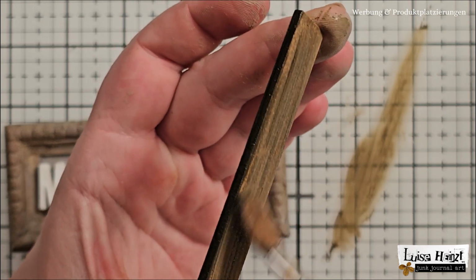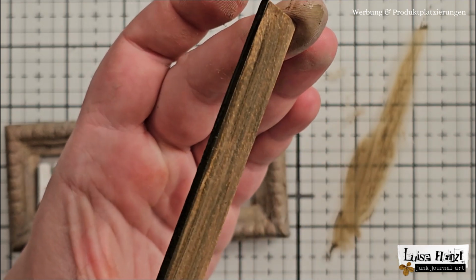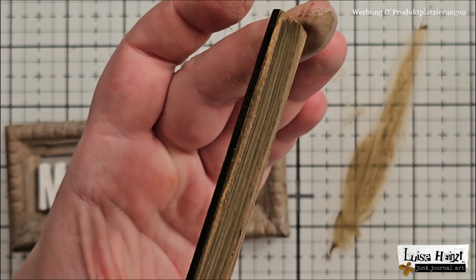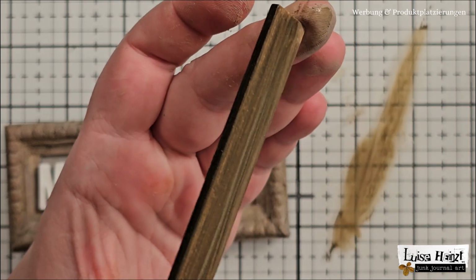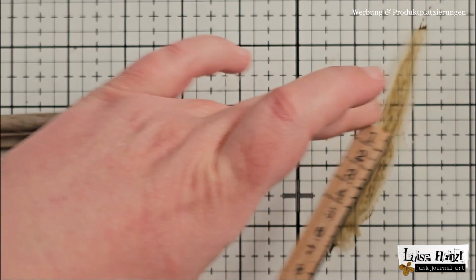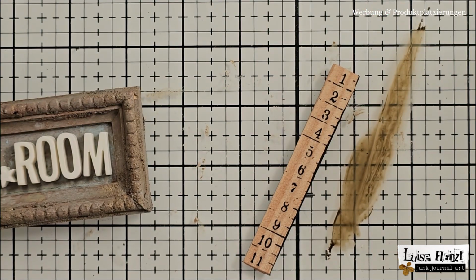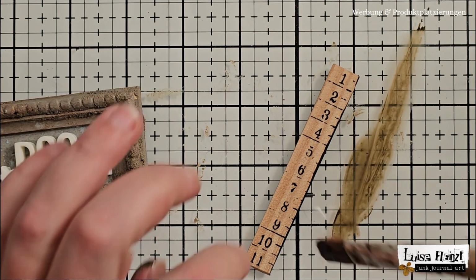For the bottom and the top of this, I mixed the paint with a little bit of water to get that not so extremely dark. I think that brings a lot of depth, and also, of course, that means we can still see the numbers on the ruler piece.